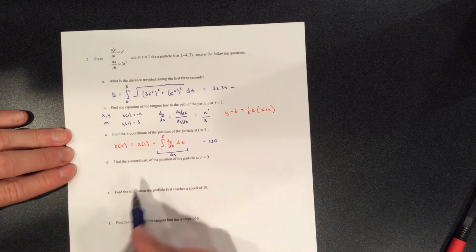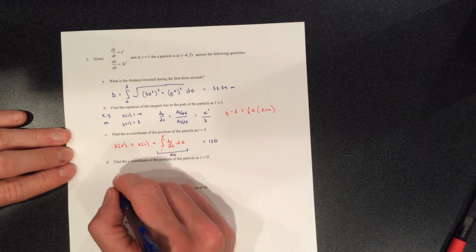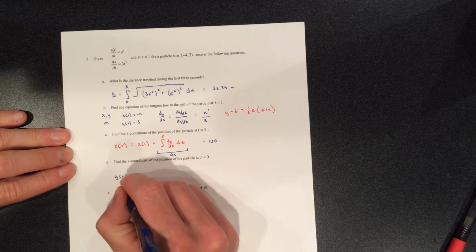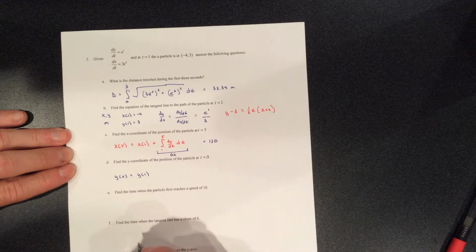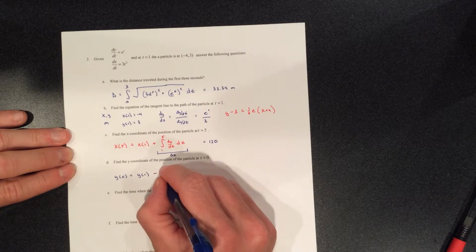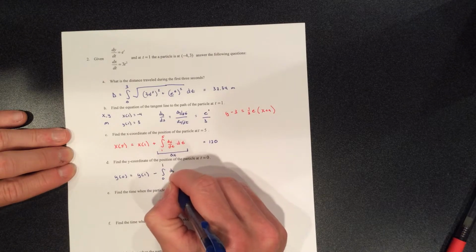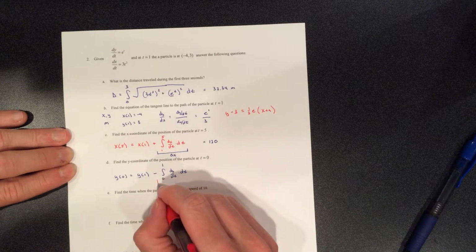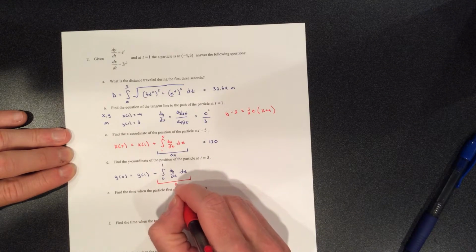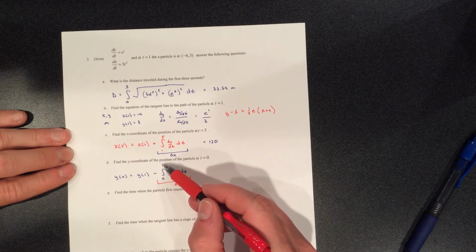Again, starting value at 1 second, add the displacement from 1 to 5, and that tells you where you are at 5 seconds. All right, this next one's going to be a little harder because you want to know where you're located at t equals 0, and you know where you are at t equals 1. But you can just subtract what you did from 0 to 1, the integral of dy/dt dt. Now remember, what does this represent? This represents delta y. That's what you did from t equals 0 to t equals 1.